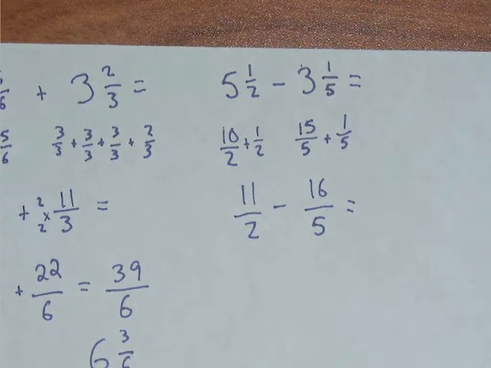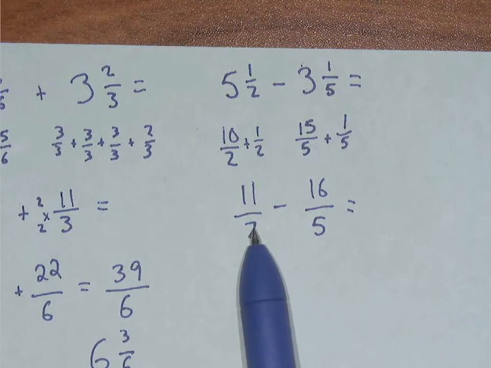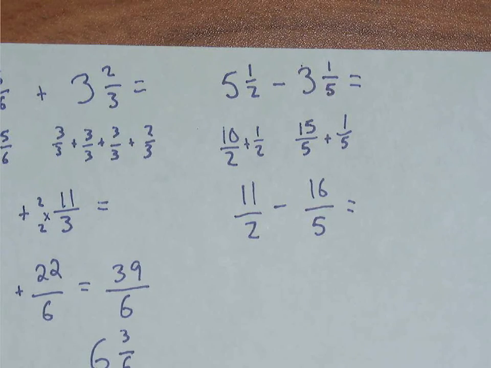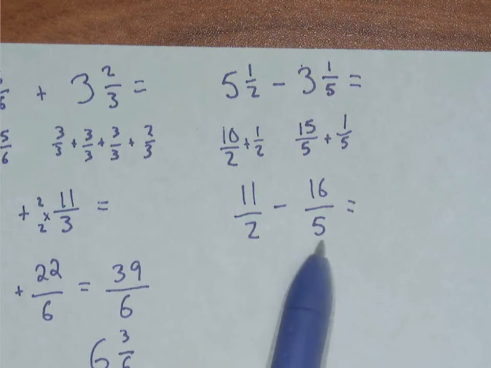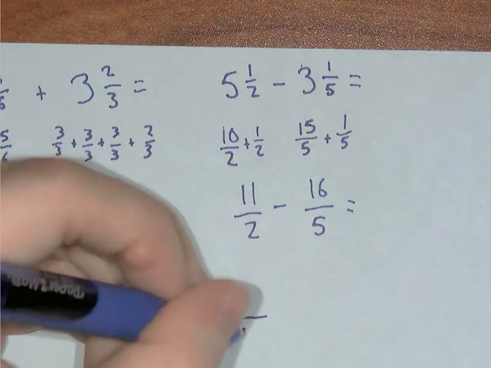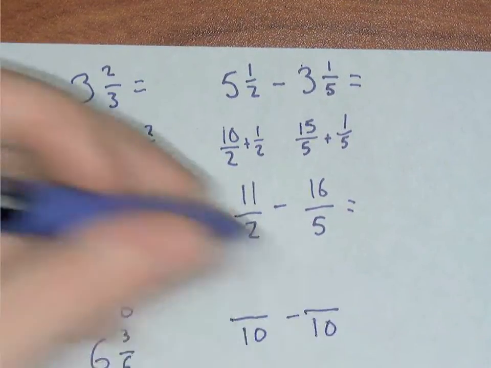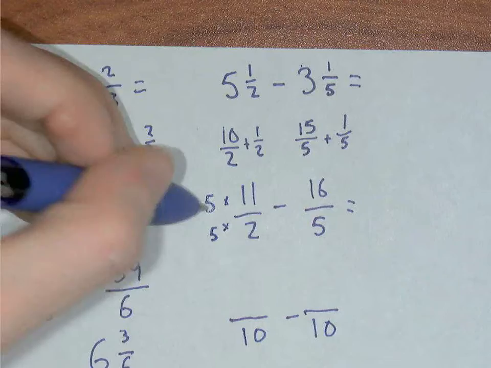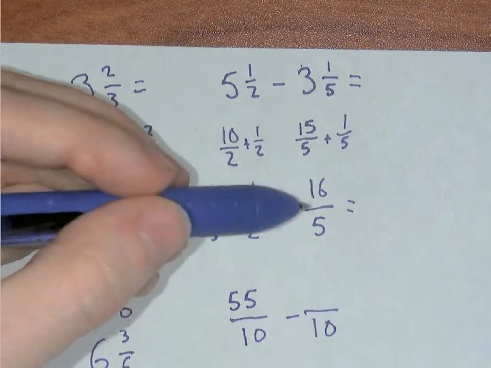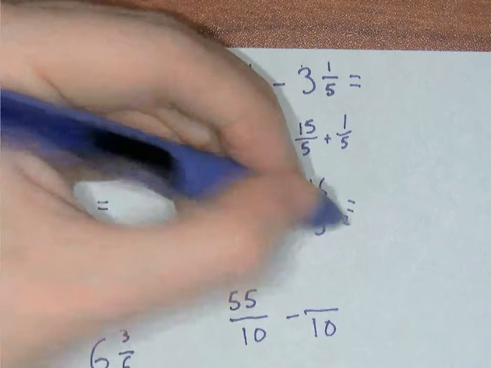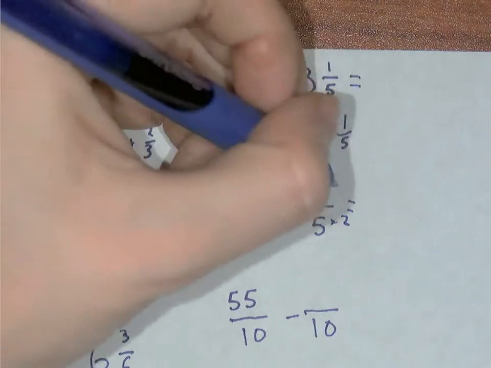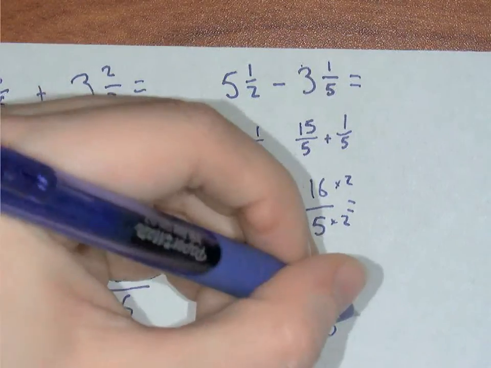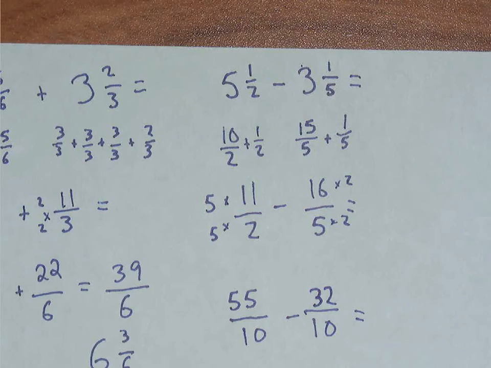Then I need to get my common denominators, and there are no numbers close by. So 2 doesn't go into 5, and 5 doesn't go into 2. So we need to multiply my numbers together to get common denominators. So 2 times 5 is 10. That will be the denominator I'm using. So I say, well, 2 times 5 is 10, so I'm going to go times 5 on the top and bottom. 11 times 5 is 55. And then over here, 5 times 2 is 10. So I'm also going to multiply 16 times 2. 16 times 2 is 32. So I've got 55 tenths minus 32 tenths.